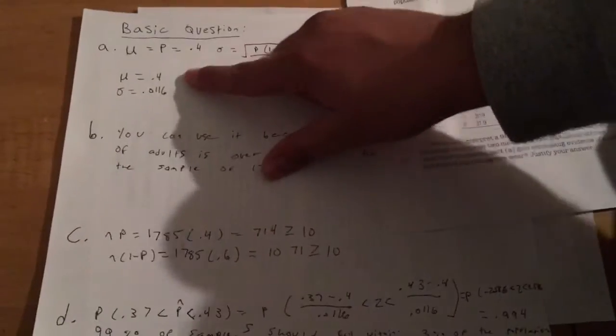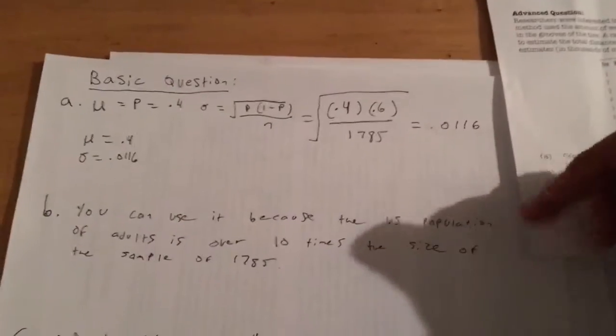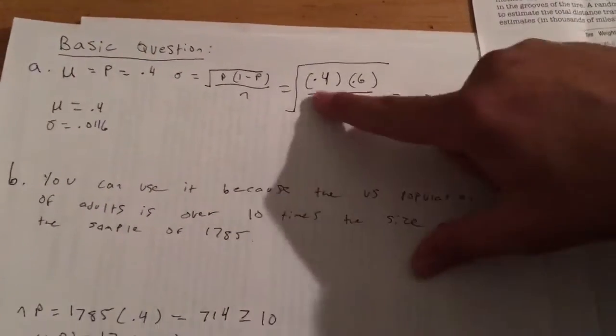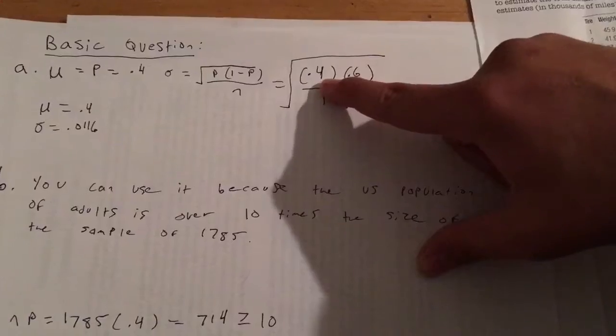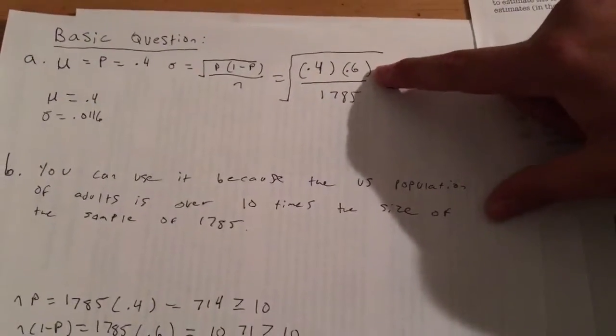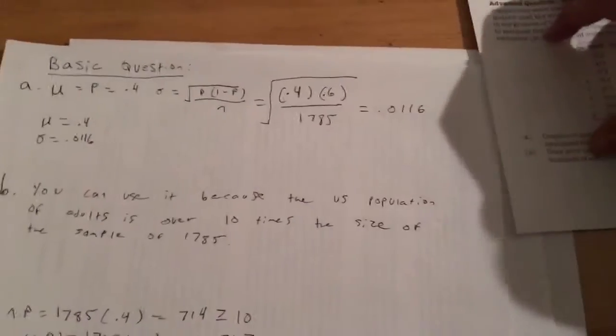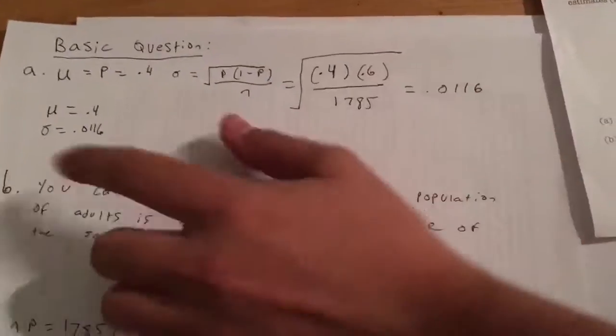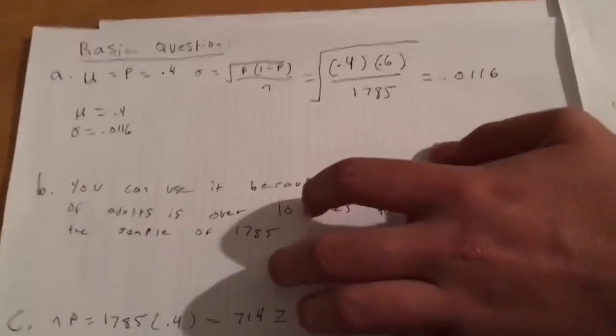So A is asking what the mean and the standard deviation of the sampling distribution of p hat are. Since 40% of the adult population attended, the mean is going to be 0.4. To find the standard deviation, you use the equation with p times 1 minus p. p is still 0.4, and 1 minus 0.4 is 0.6. Multiply those, divide by 1,785, take the square root, and the standard deviation is 0.0116.